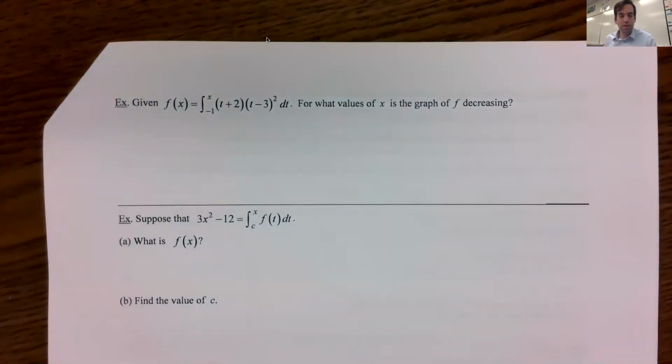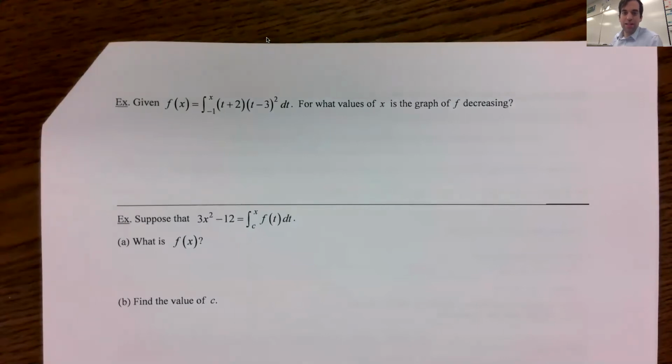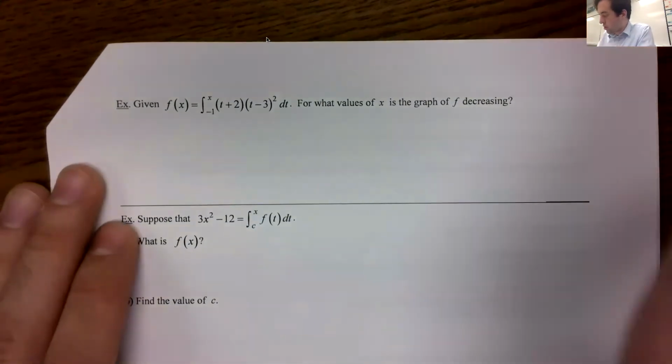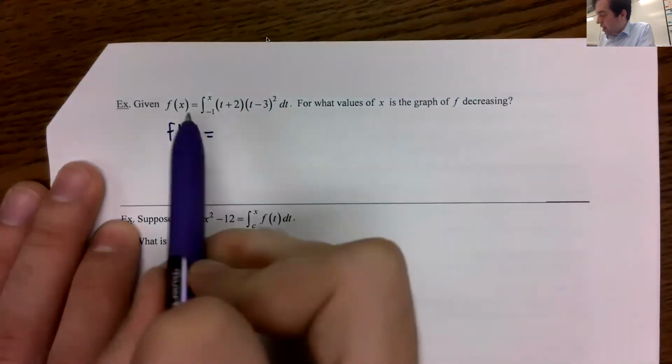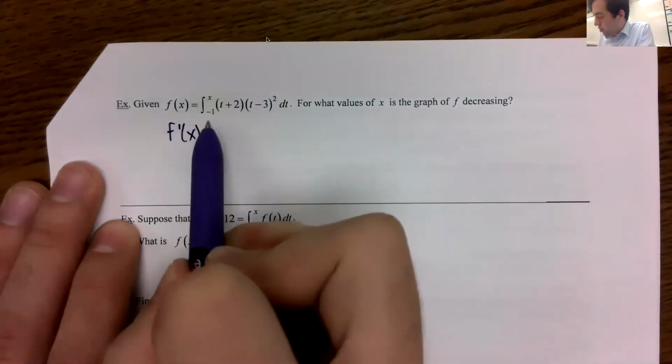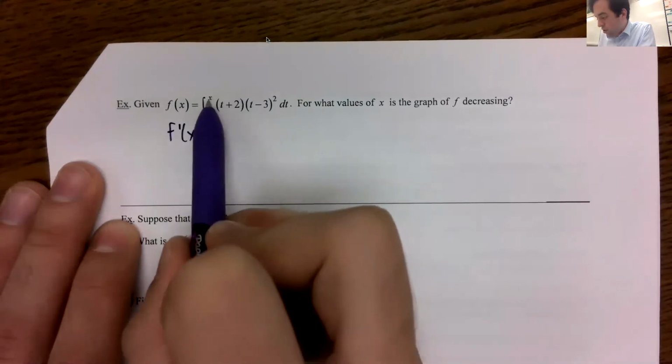Next example, given this function, for what values of x is the graph of f decreasing? So we know how to find if a function is decreasing. We're going to take the first derivative first. And this is an integral from a value to x.